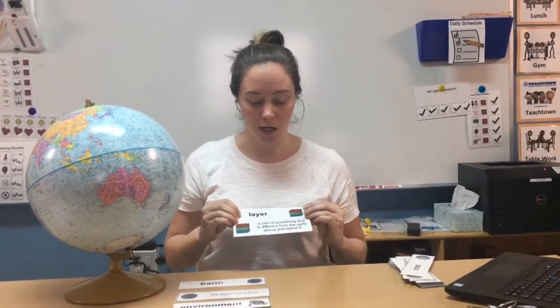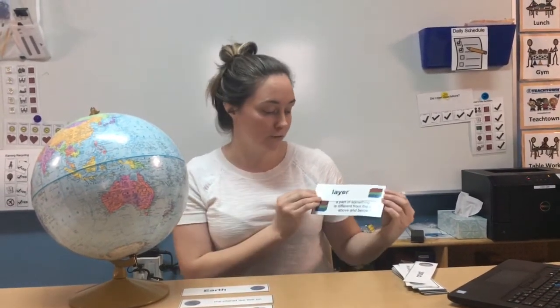So we talked a lot about what life is like living on planet Earth, but we're actually going to learn a little bit about what's going on inside planet Earth. So we're going to start talking about the layers of our planet. If Miss Ryan took a big knife and cut the planet Earth in half, you would start to see different layers. A layer is a part of something that is different from the parts above and below it.